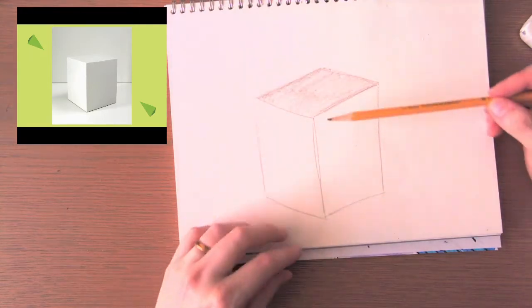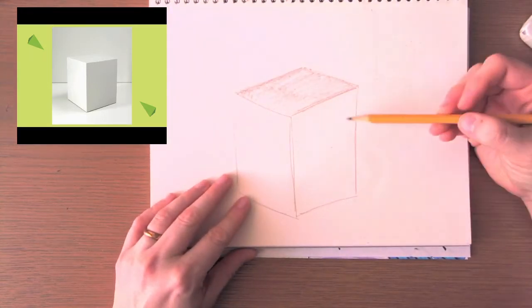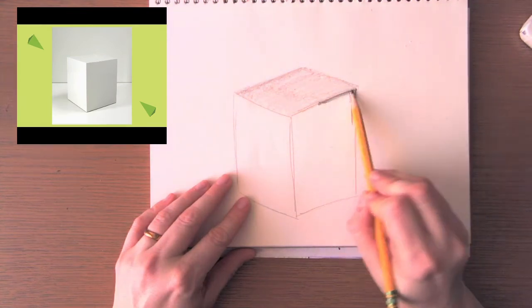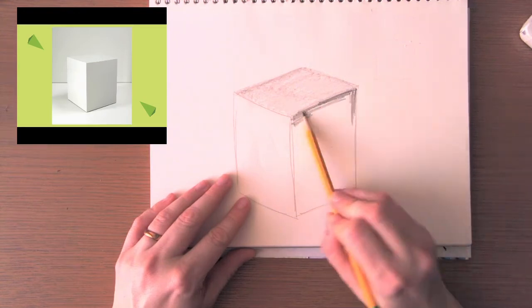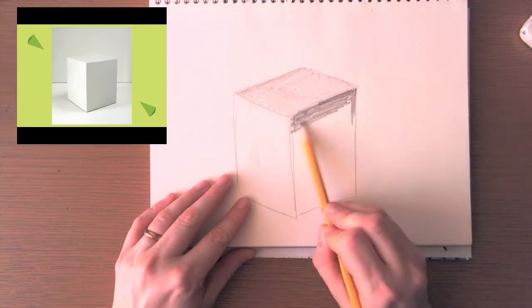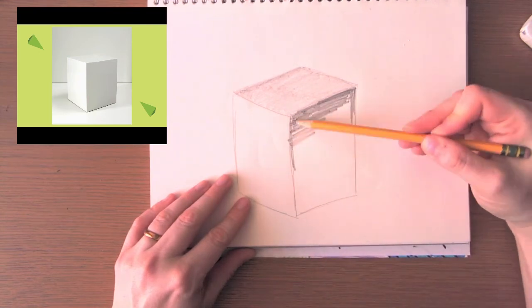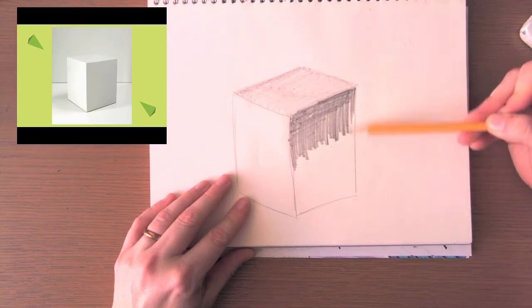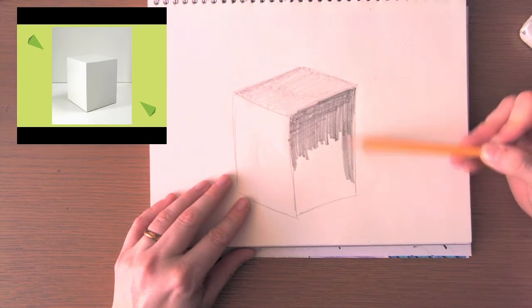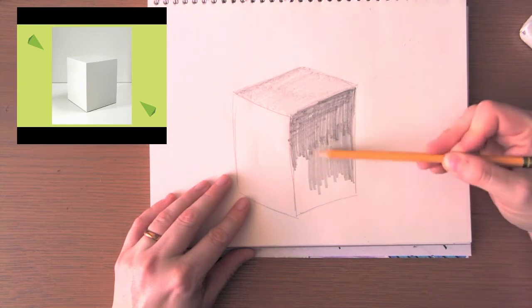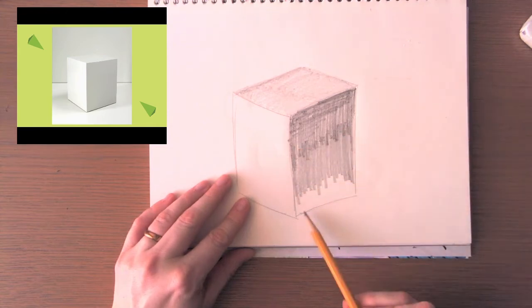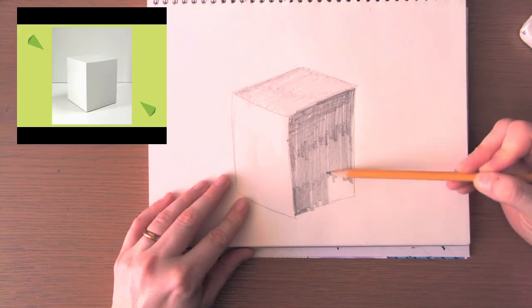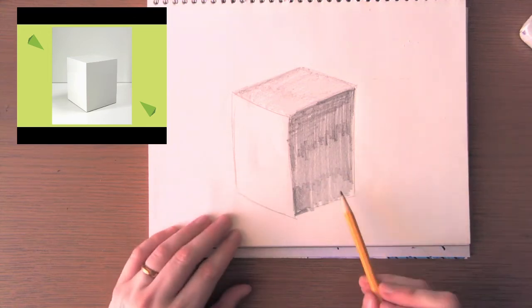So this one is going to be the darker one. Now I am going to hold my pencil closer, because it makes it easier for me to press down more. I'm going to make that one a darker gray, a darker value. Now this is not the darkest value in this picture.